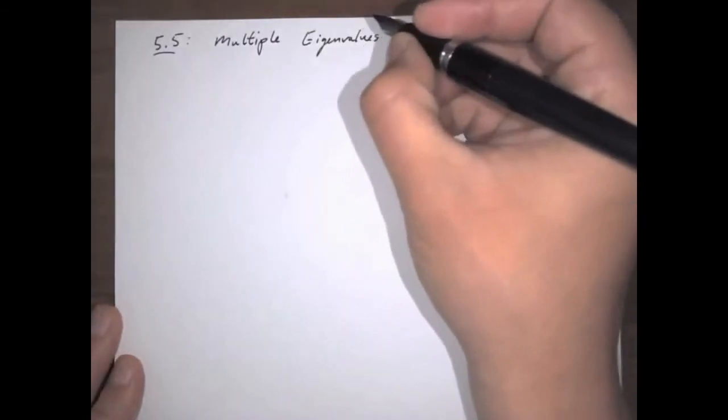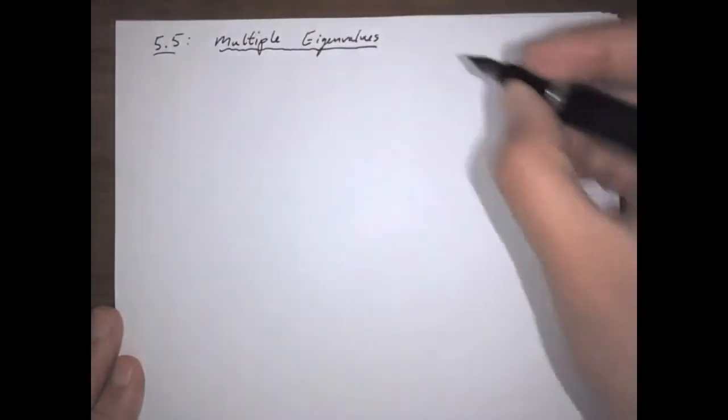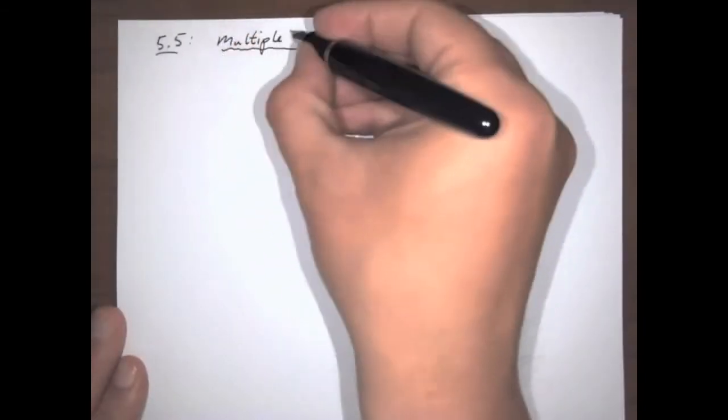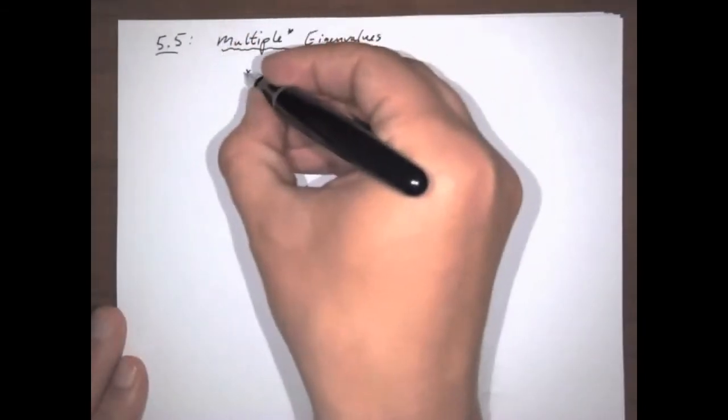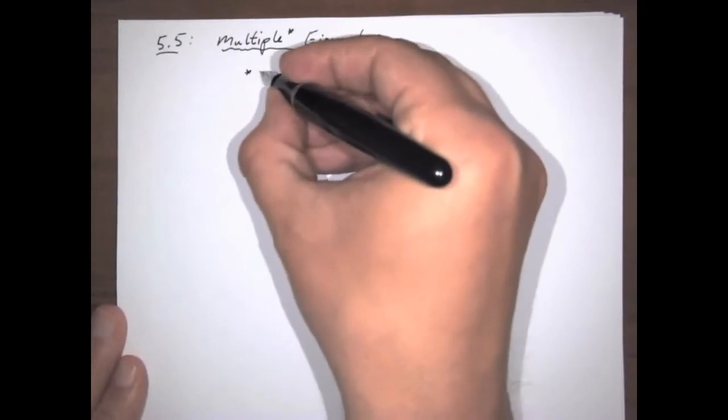Now this is actually a little bit misleading, the title of this section. Multiple here means repeated, as in they have multiplicity.